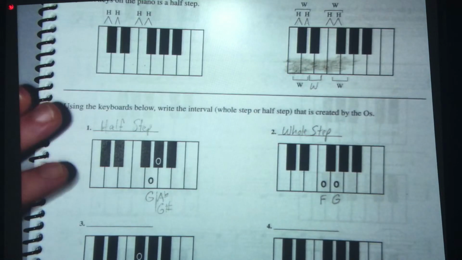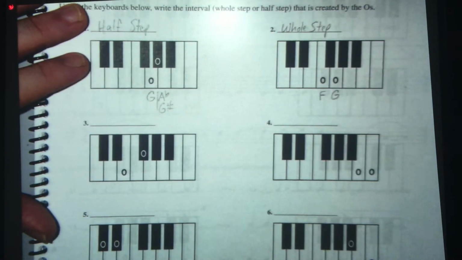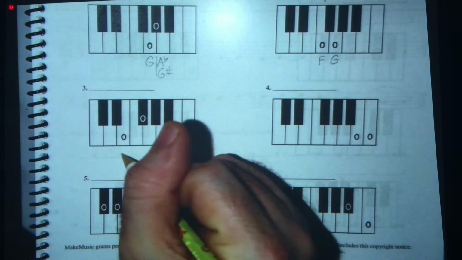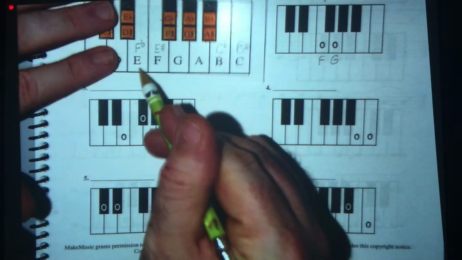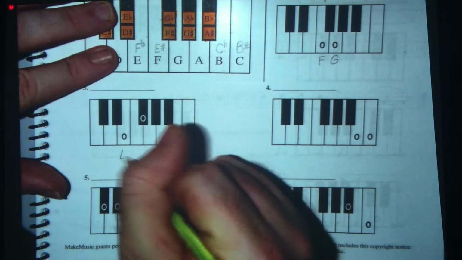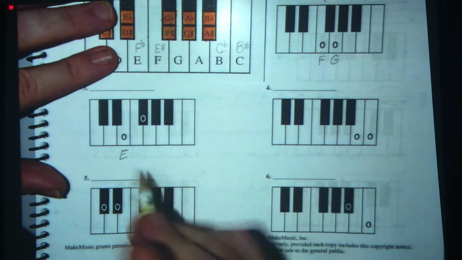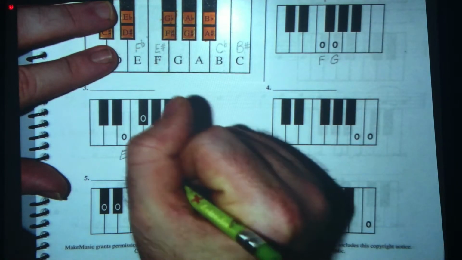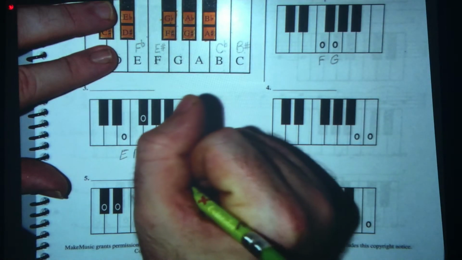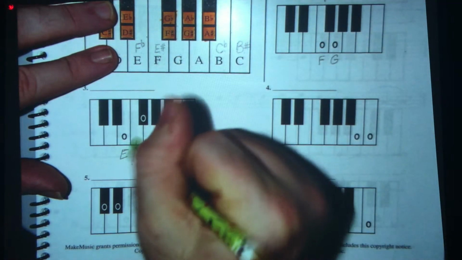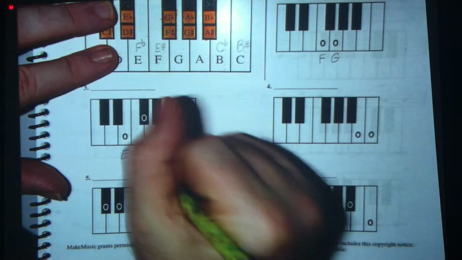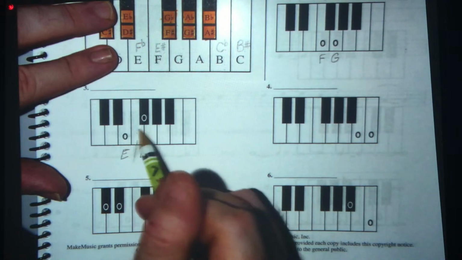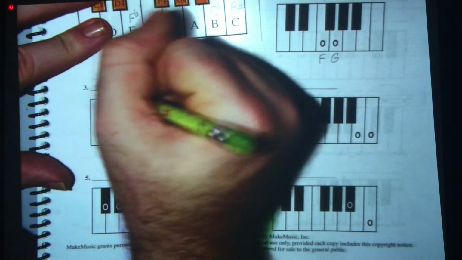Okay, let's go ahead and do 2 more, and you can do the bottom 2 on your own. Number 3, write your note names. This would be E, also called F flat, but we're going to use a regular name for it. And this could be F. I'm going to call it F sharp instead of G flat. That makes it the next note up. And I'll put it directly under it. So there's a key in between. That makes it a whole step.